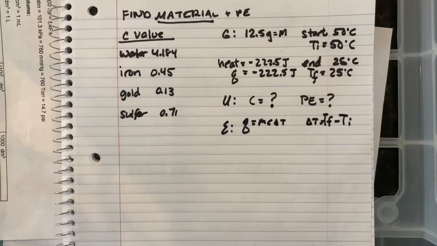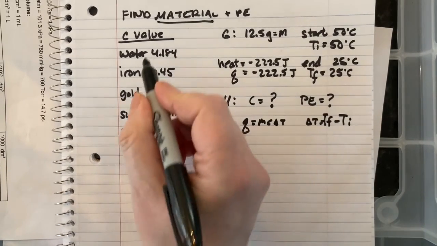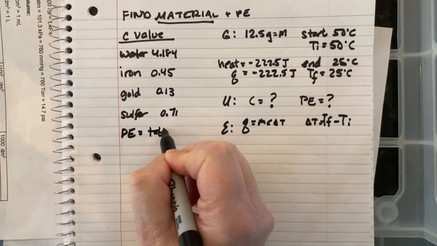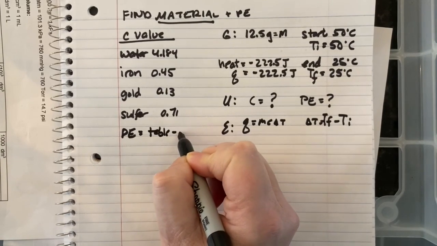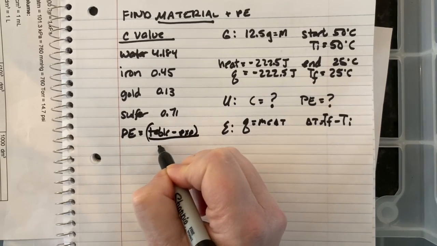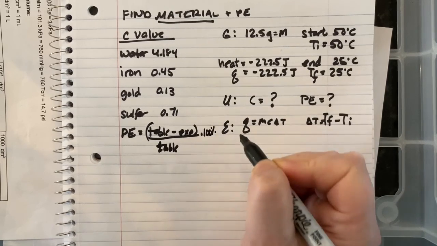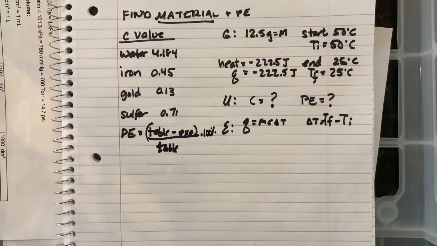Percent error is equal to, in this case, the table value, because it's the book value, minus my experimental value, over the table value times 100%. So I got three equations going on here.